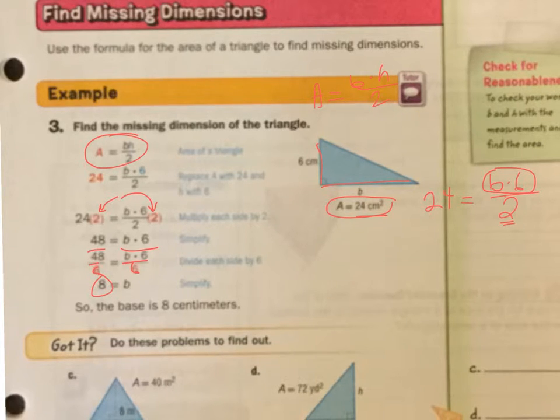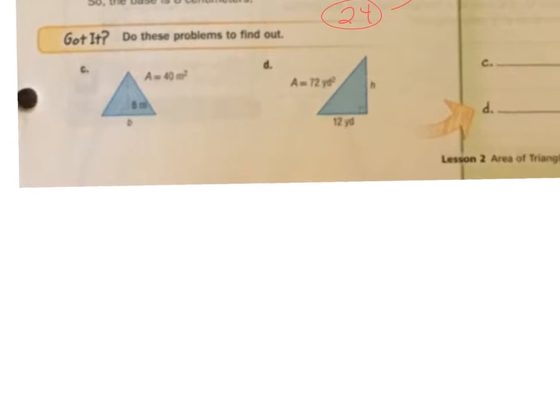Okay. Now, if I put 8 in here, I need to do 1/2 times base times height. See, that gets me 24. 1/2 times 48. Half of 48 is 24, which is what they have here. All right. Let's see if you got it. We'll do these two right here.